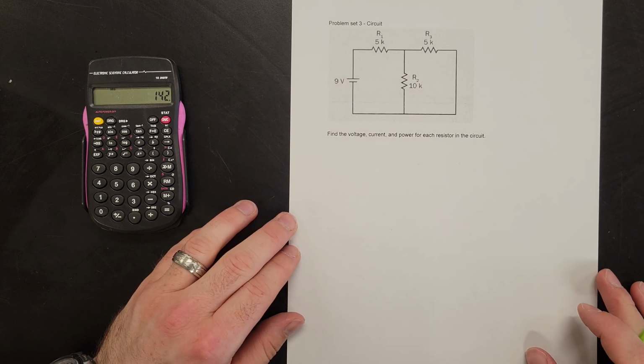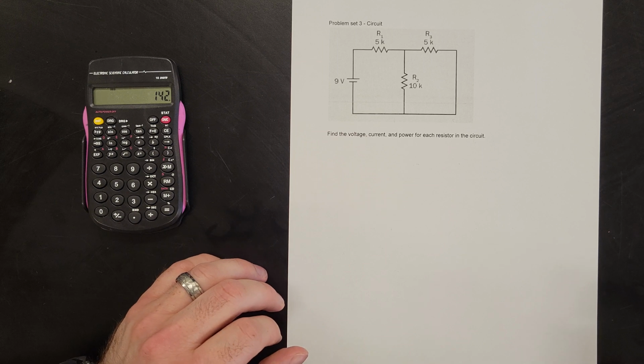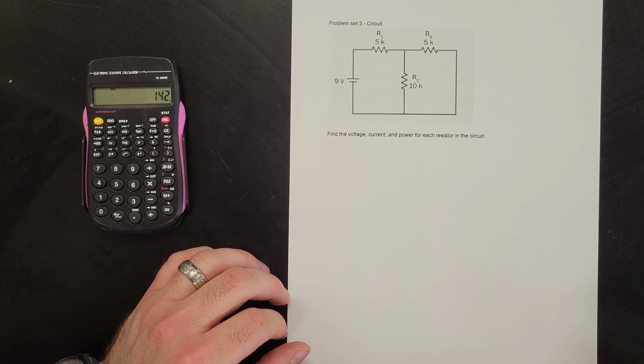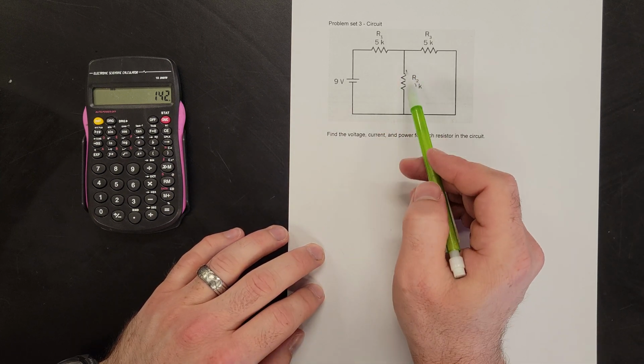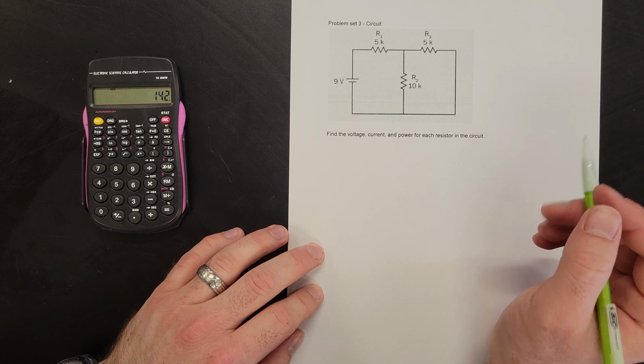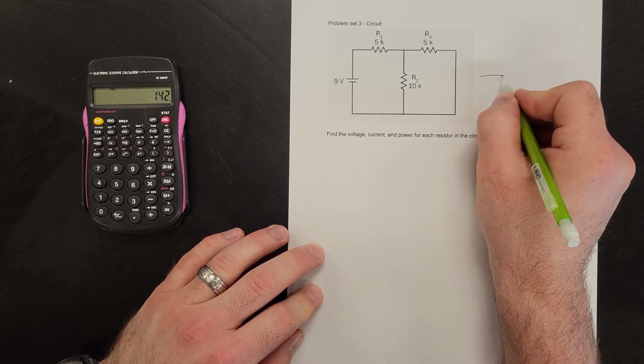Problem set 3, this circuit. Find the voltage, current, and power for each resistor in the circuit. Okay, these two are in parallel, and that group is in series with that. So let me just redraw this.